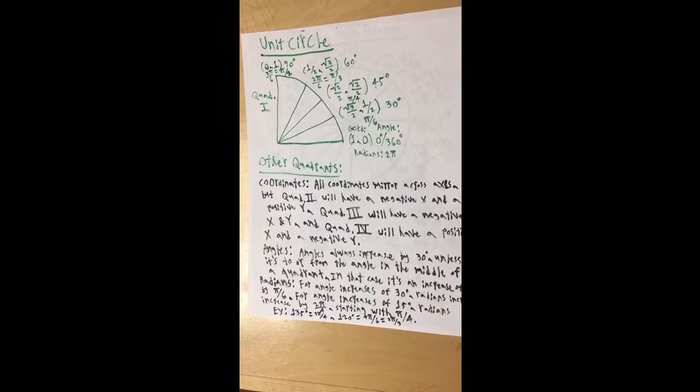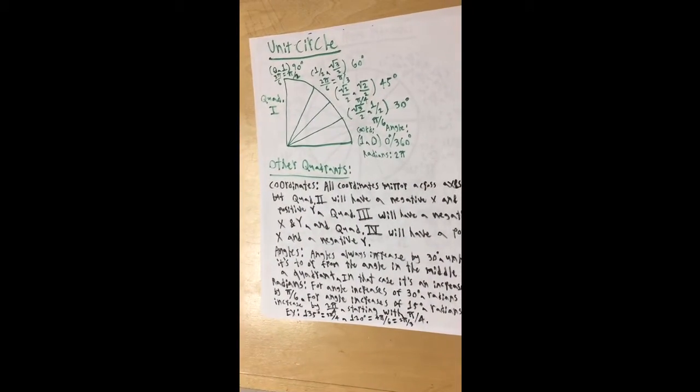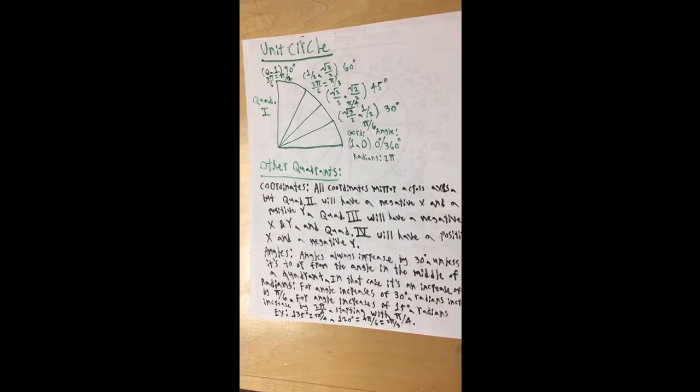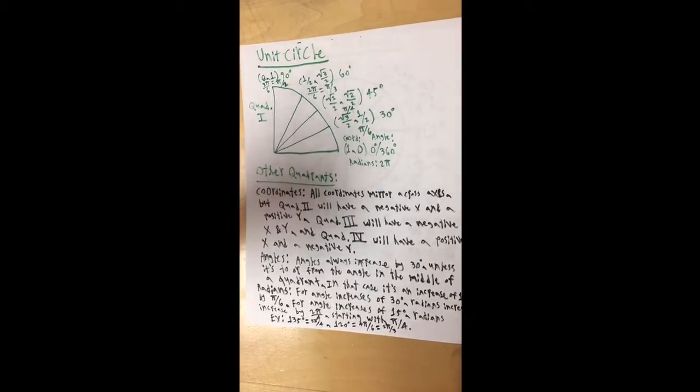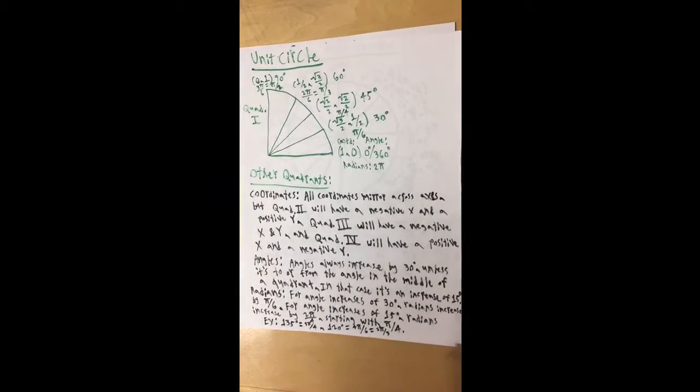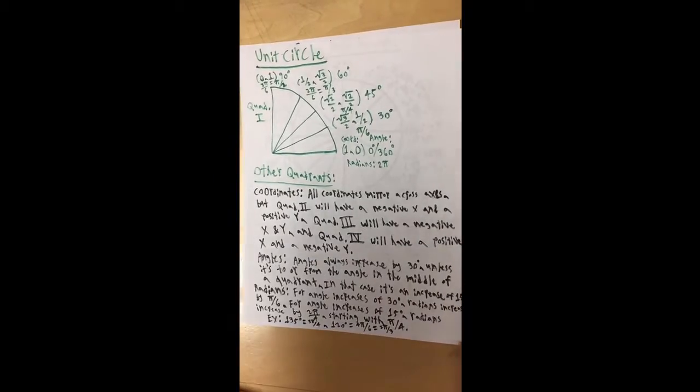Alright, here we move on to the unit circle. We use the unit circle to easily find trig functions. So here you can see that we start at 0 degrees, also known as 360 degrees, with a coordinate of 1, 0, and the radian is 2 pi.